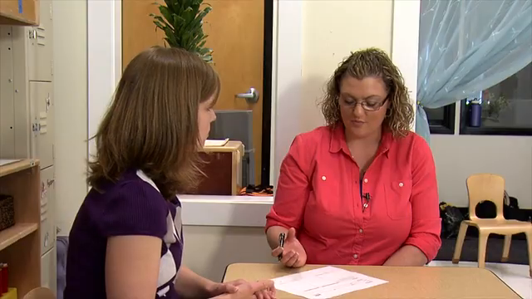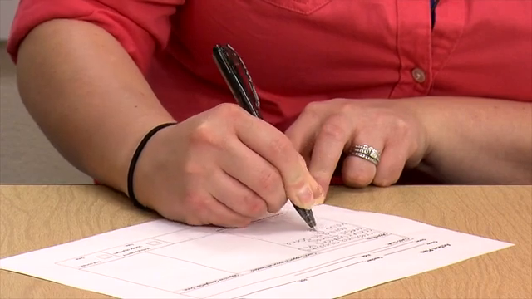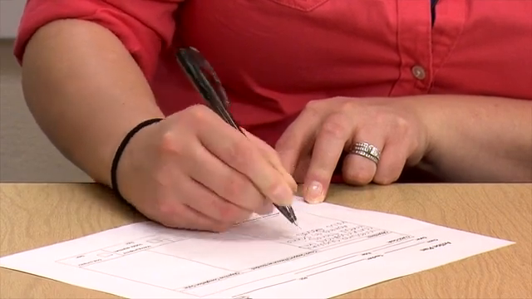When I sit down to work with a coachee, we always start with the strengths and needs assessment. That's a document that lays out the targeted teaching practices. It provides the coachee with an opportunity to say, this is what I'm doing really well, and here are the areas where I'd like some additional support, and I really would like for you to provide me with some feedback.